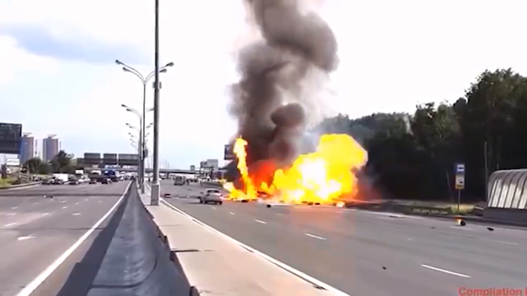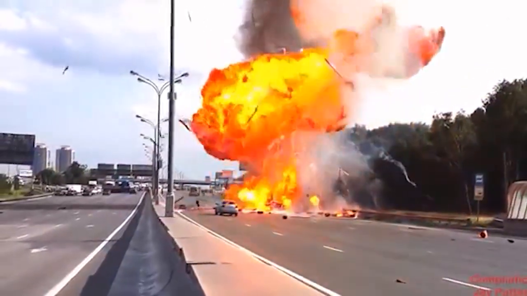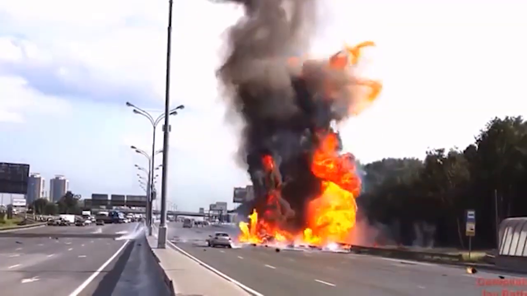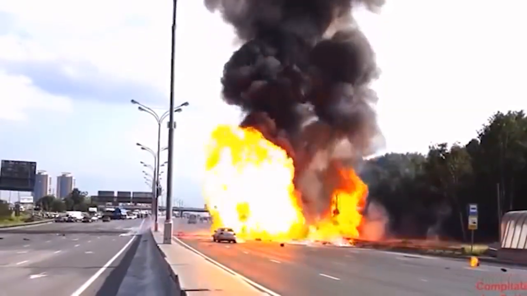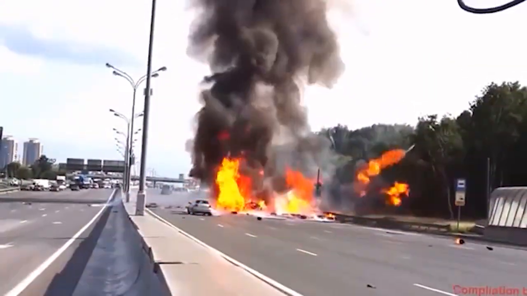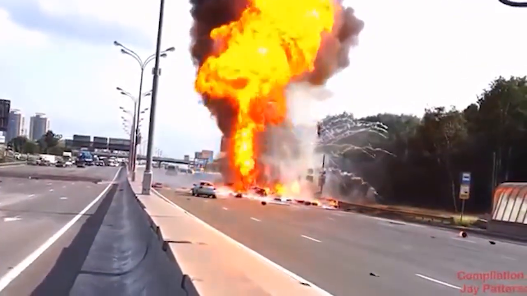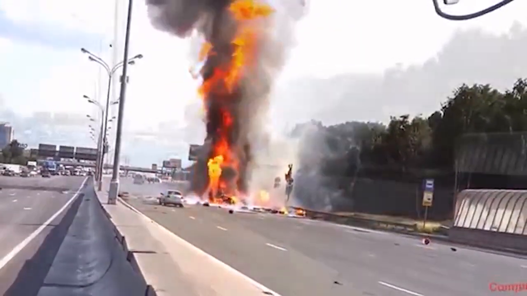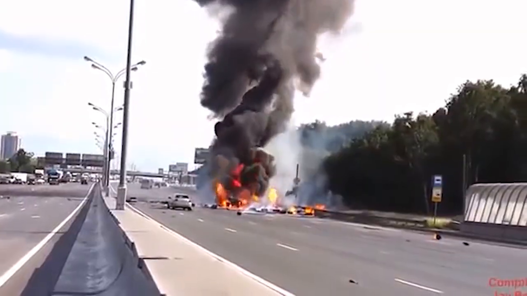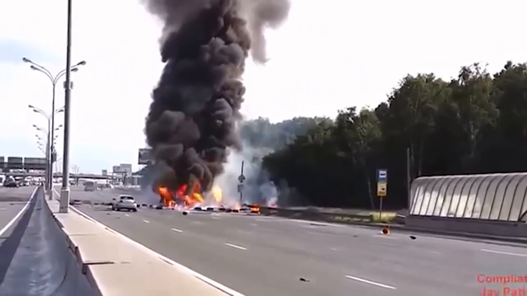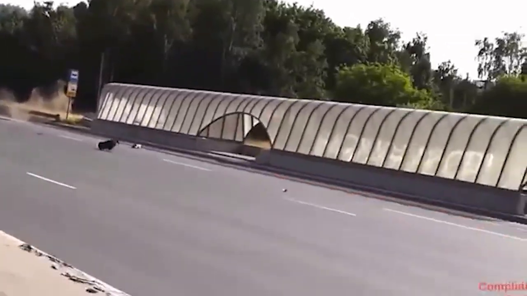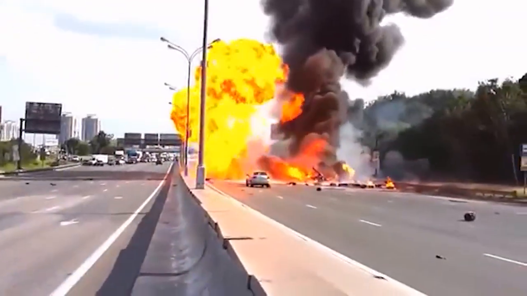What was left of the truck is also gone. Do you see that one taking off? And it just launched, and then it just kept on going out of frame. We're just about out of gas cylinders.